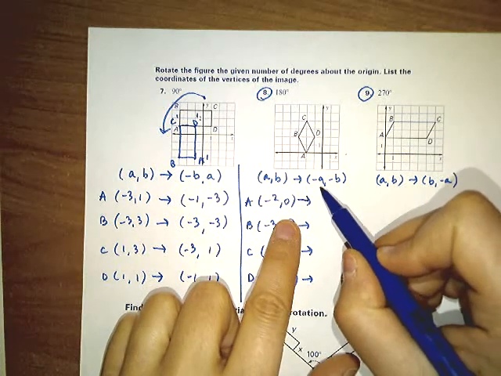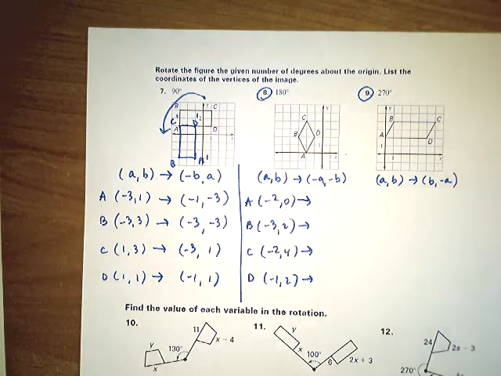Okay, so here, notice something. This is very, very, very important. How many verys can I say? Apparently like 10. Please pay attention, everybody, okay?